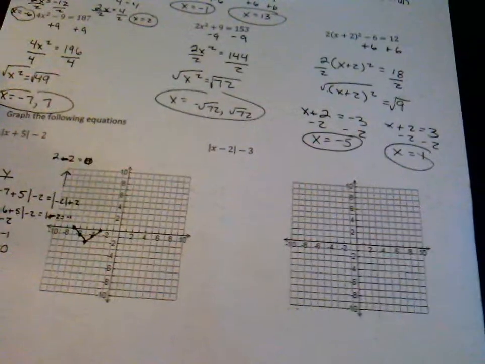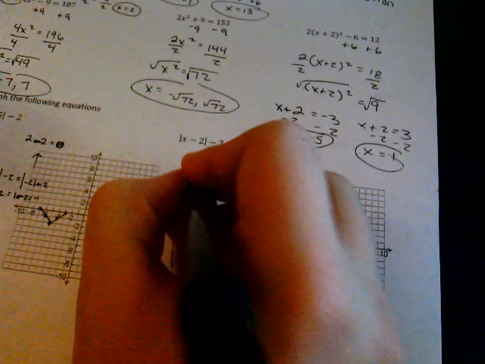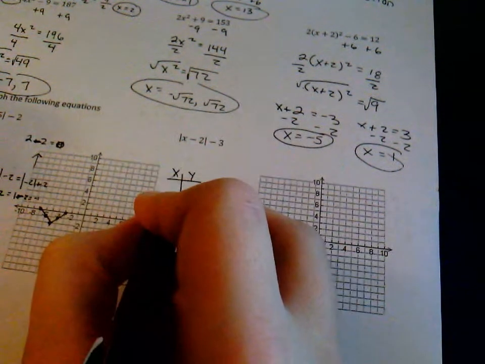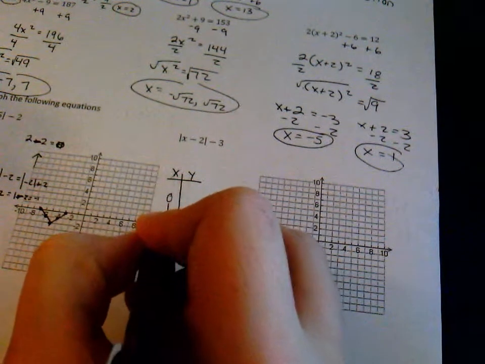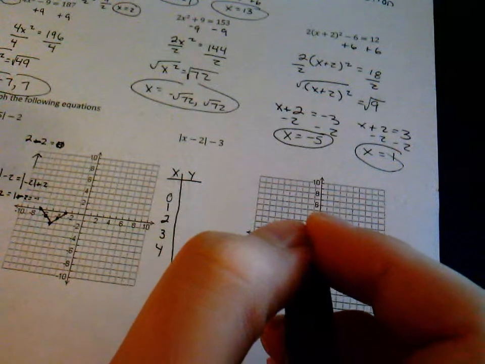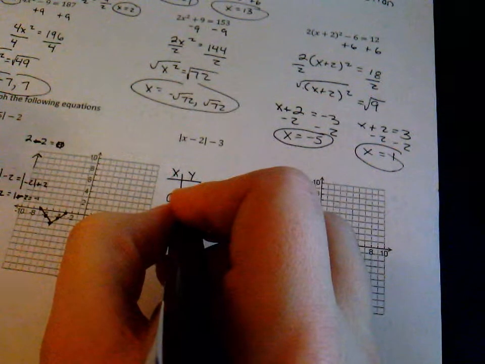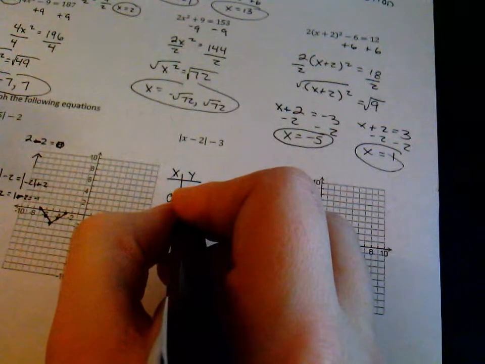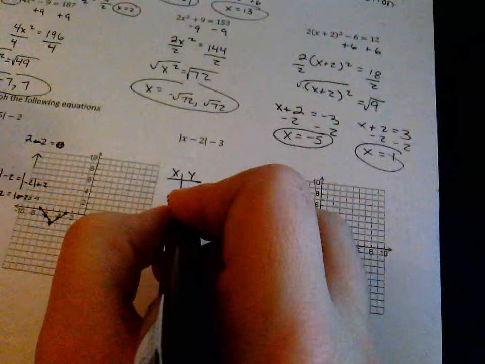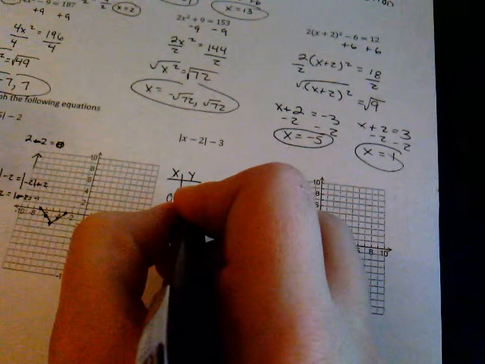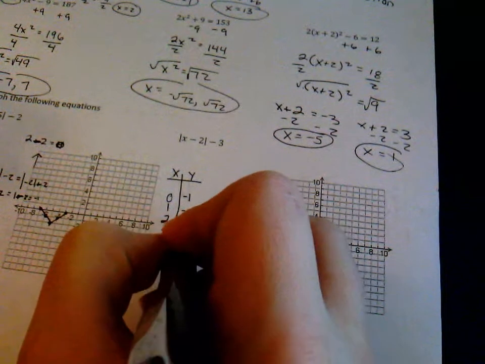Now this one over here, I'm not going to do much. I'm just going to give you the x, the y. You start at 2, so 2, 1, 0, 3, and 4. So it's going to be 1, negative 1, negative 2, negative 3, negative 2, negative 1.